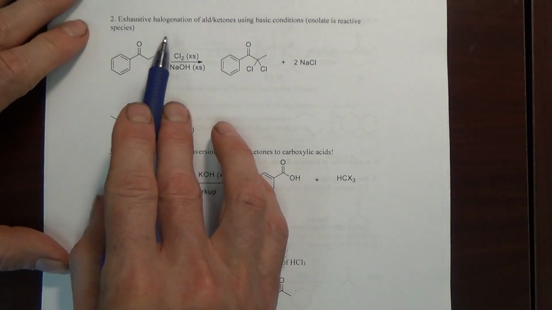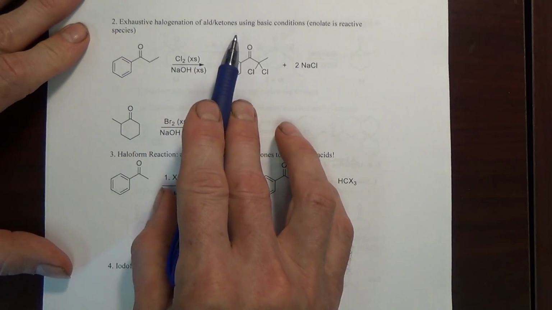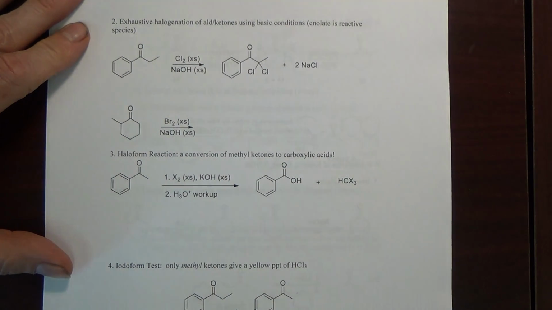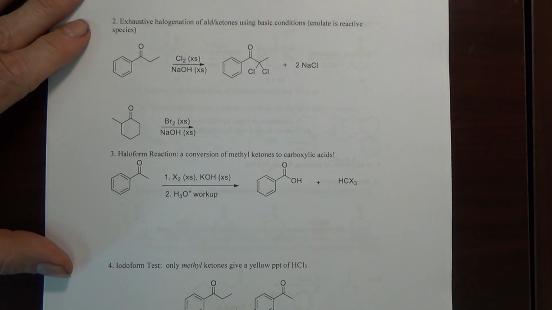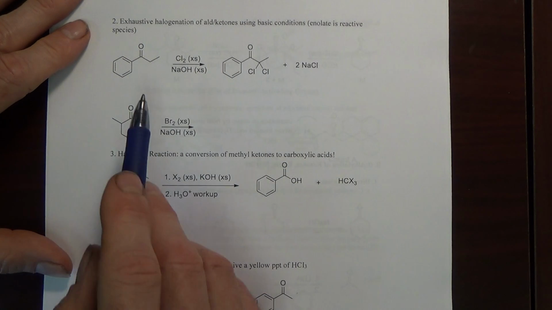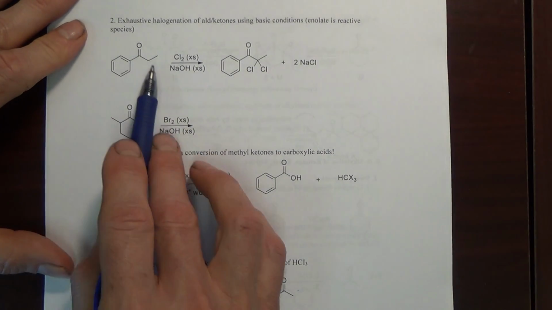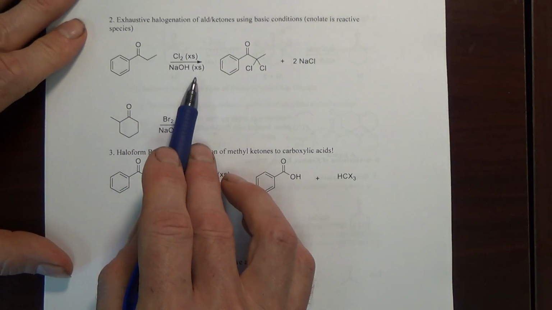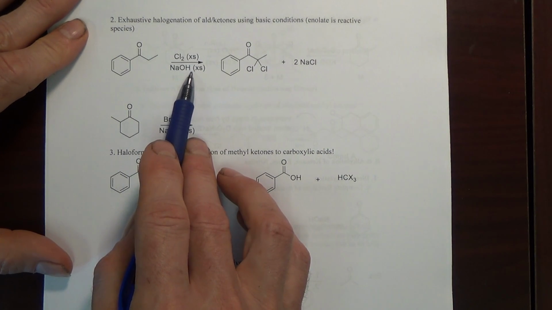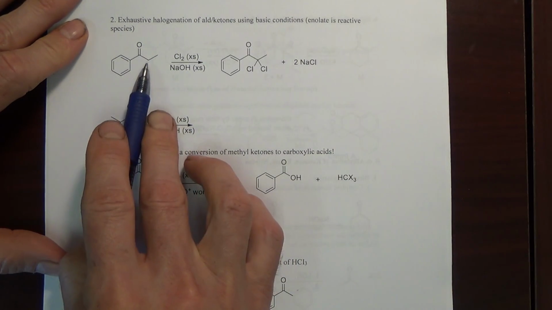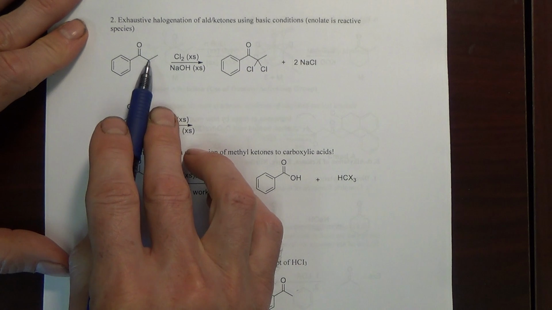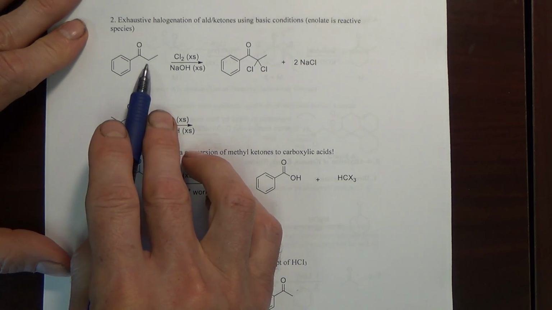Let's look at exhaustive halogenation of aldehydes and ketones under basic conditions. If you take this molecule here with excess chlorine and excess sodium hydroxide, we can replace each CH on the alpha position. Here there's 2.